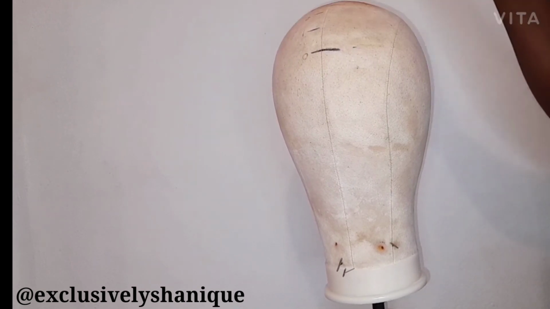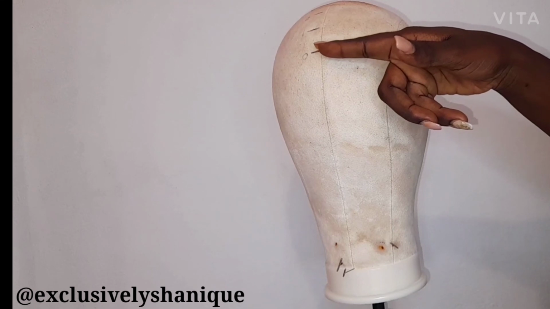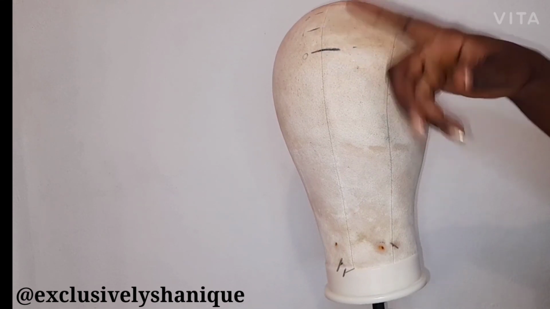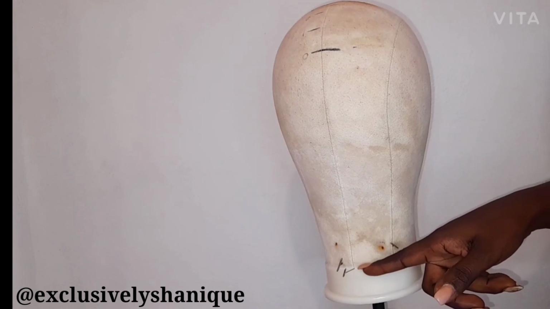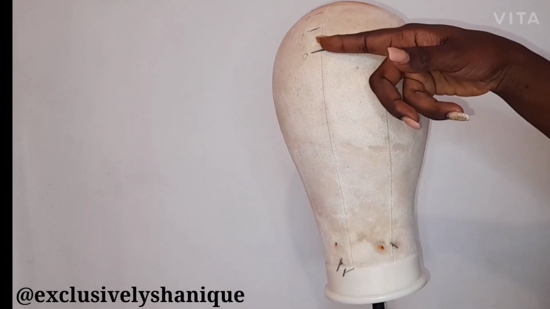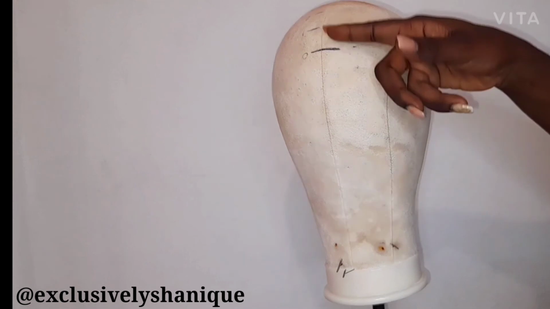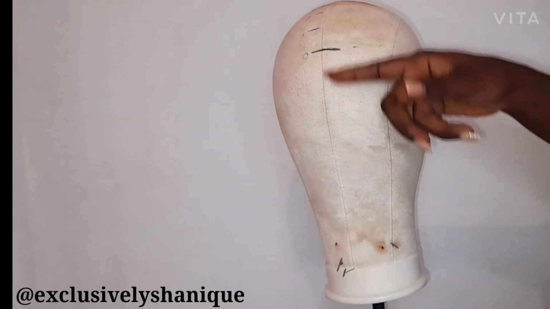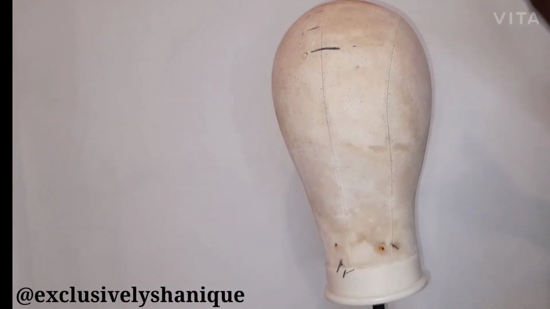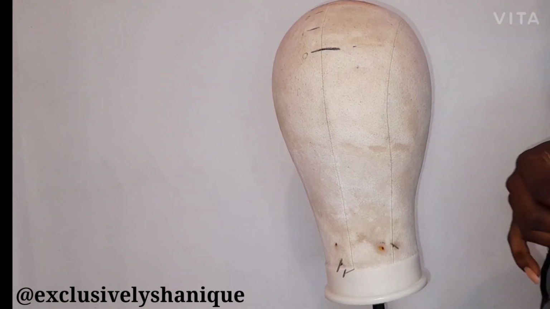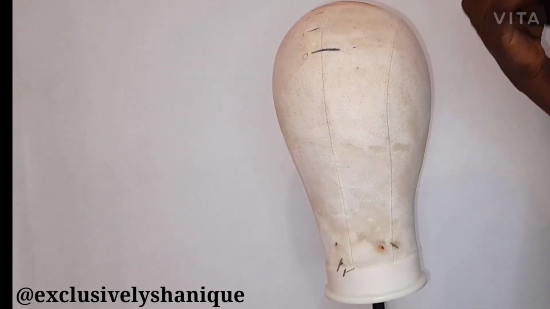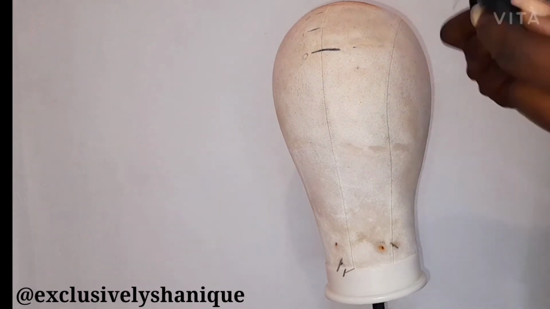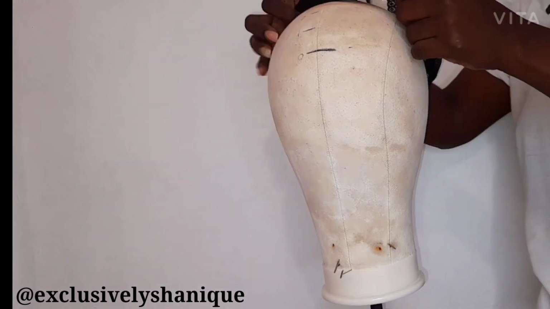And remember, to get the forehead space, or to get the correct measurement, you must measure 9 inches from the neck up to the forehead. It must be 9 inches for it to be realistic, or as close as possible to the human's measurement. So now we're going to use a ventilated wig cap and put it onto our wig block to get the measurements.